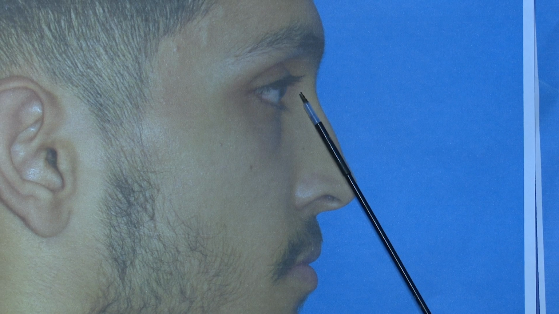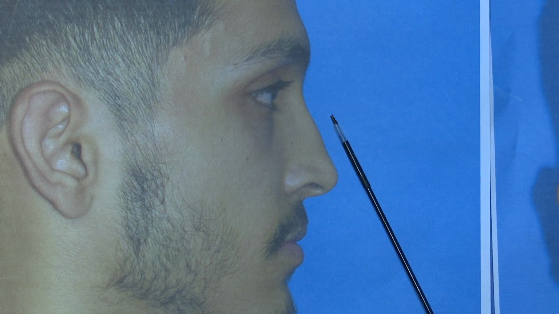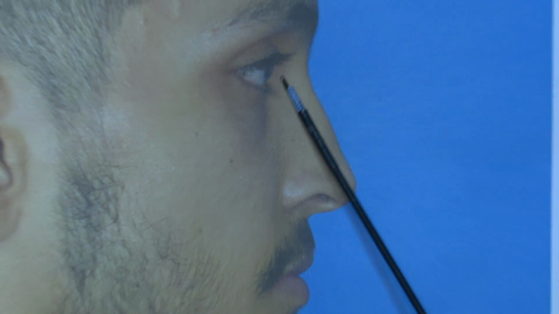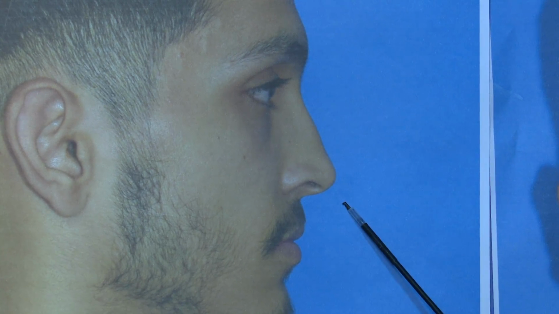Ideally, when we define the line from the nasion to the tip defining point, the dorsum falls around 1 millimeter behind this line. If more than this, then you have a bump on the nose. Look, we have a bump on this patient, and if it is more behind, that means your patient needs augmentation.